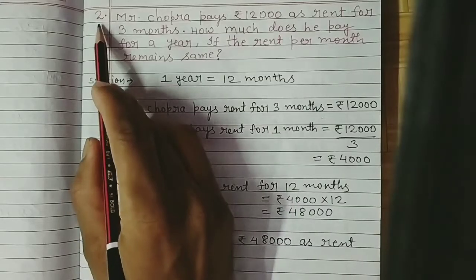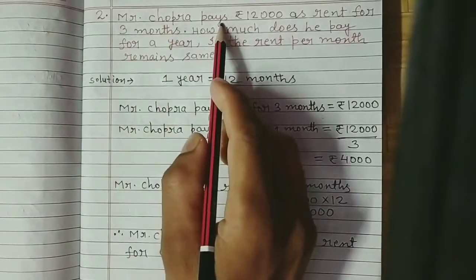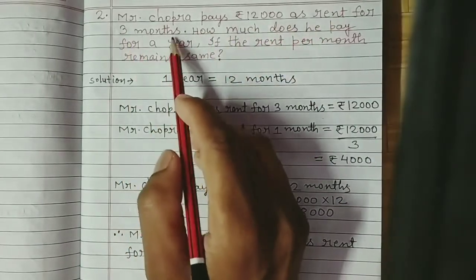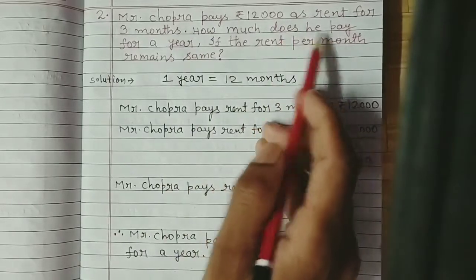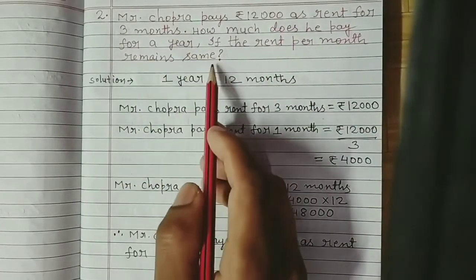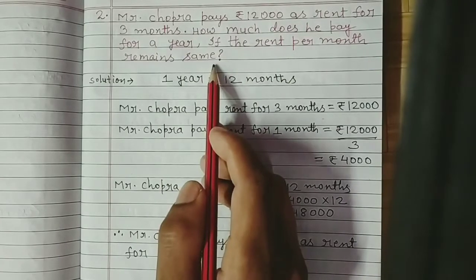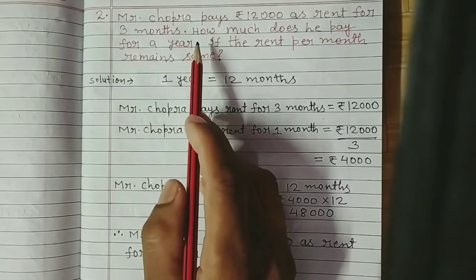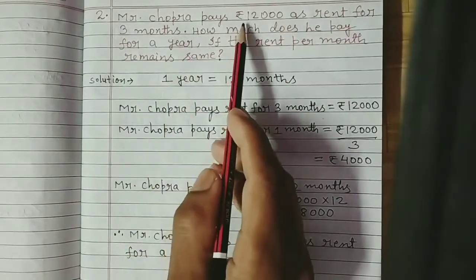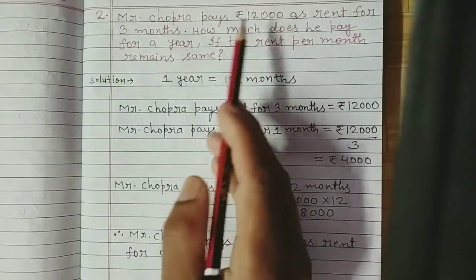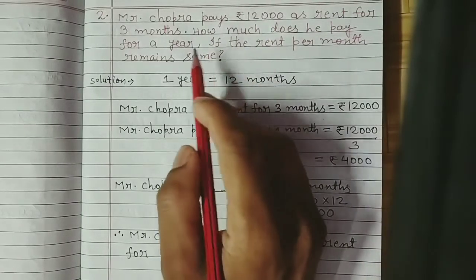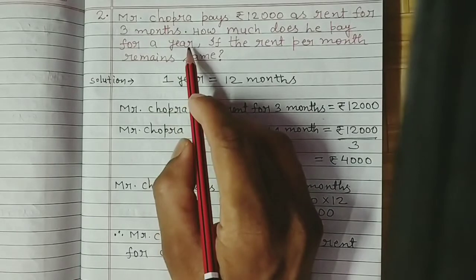Next question is, Mr. Chopra pays rupees 12,000 as rent for 3 months. How much does he pay for a year if the rent per month remains same? So in this question, the rent for 3 months is rupees 12,000, and we have to find how much Mr. Chopra pays rent for a year.